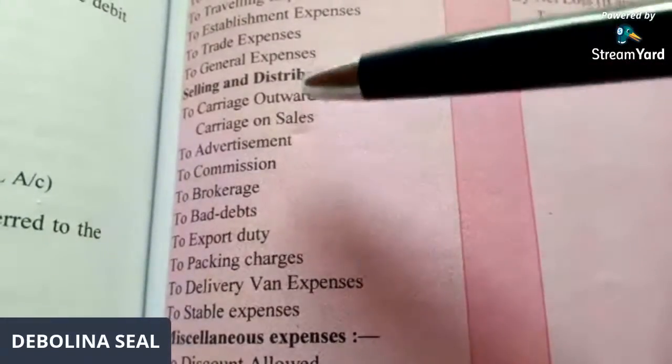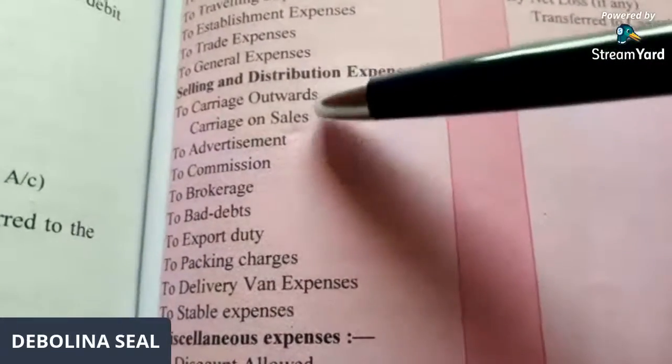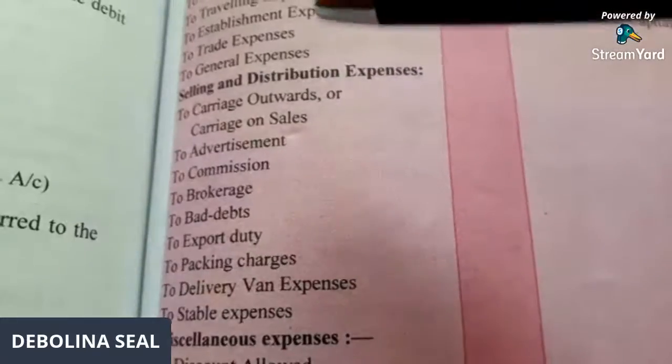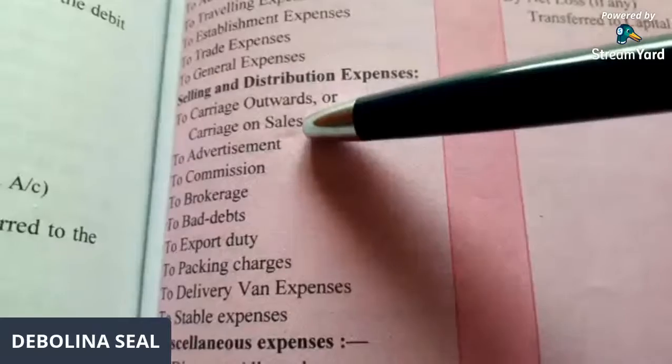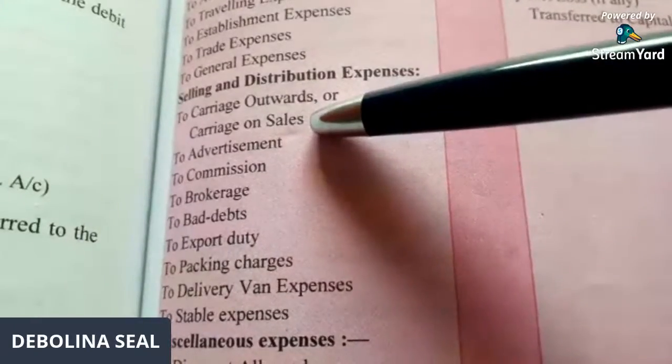See, carriage outward, carriage on sales. Don't confuse. Carriage on purchase is in trading, okay? And carriage on sales is in the PL account, okay?